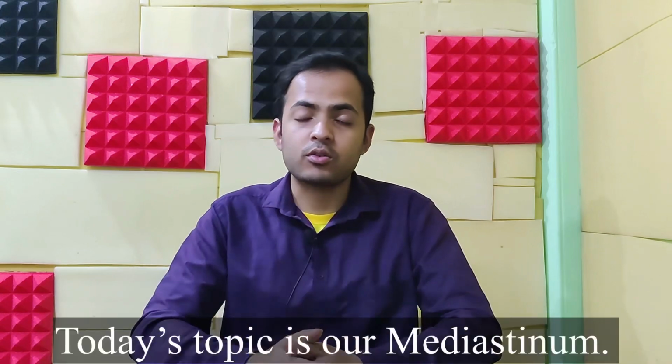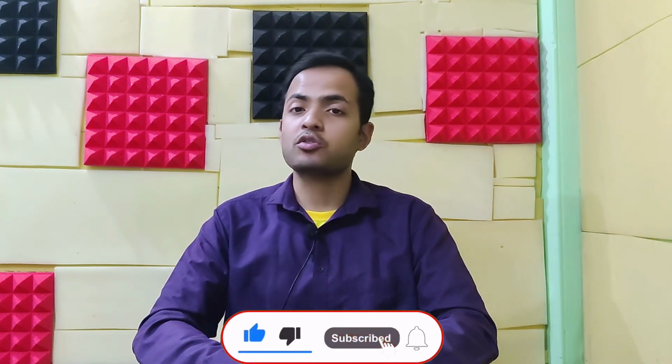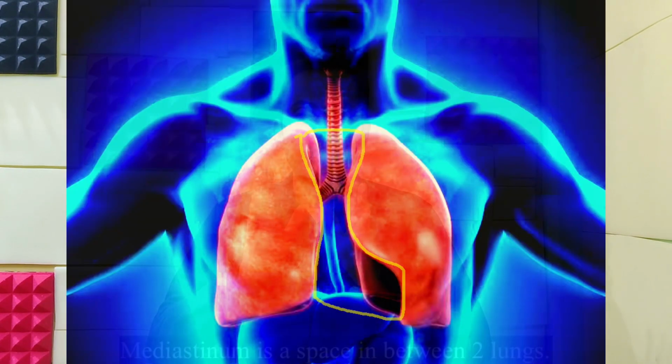Hello and welcome. So today's topic is the mediastinum. This is a very important and very special topic for your MCQ-based exams, viva, and theory exams. Anyway, this is basically a space, an open area or gap, in between both lungs, I mean the right lung and left lung.